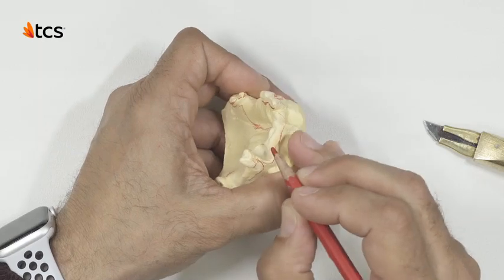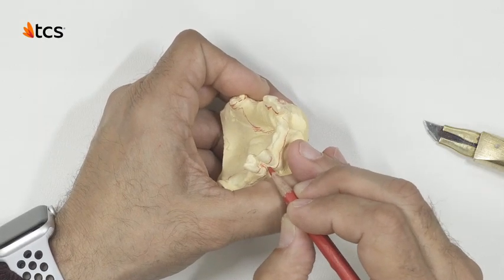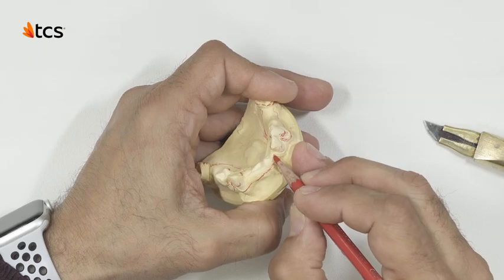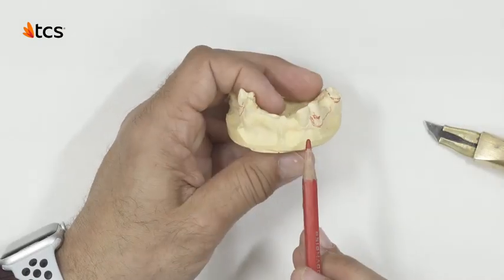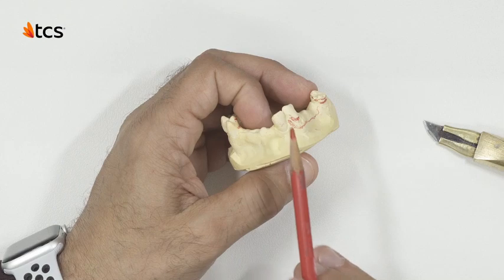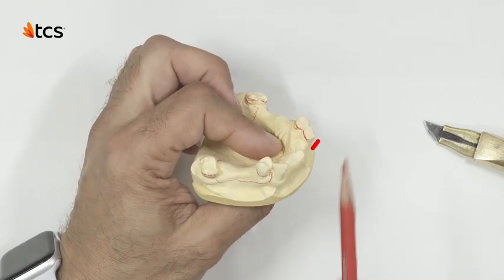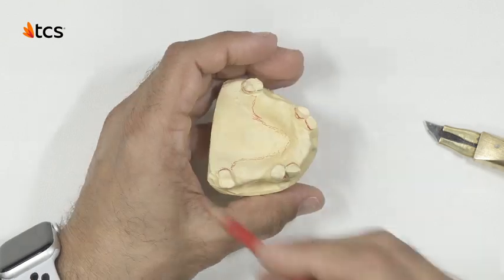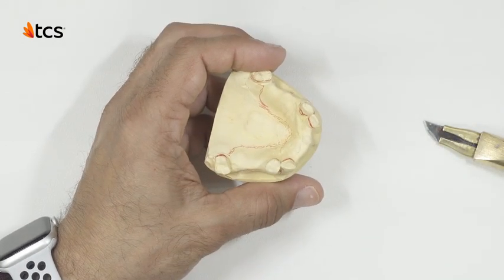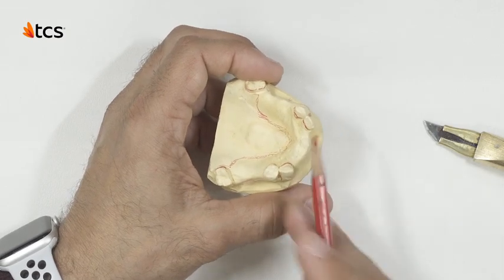Sometimes, adding a clasp on every tooth can be too much on the functionality of the appliance. For instance, in this particular case, we avoided adding a clasp to this tooth because its forward tilt will actually complicate the path of insertion. Assess the amount of retention required and decide accordingly.